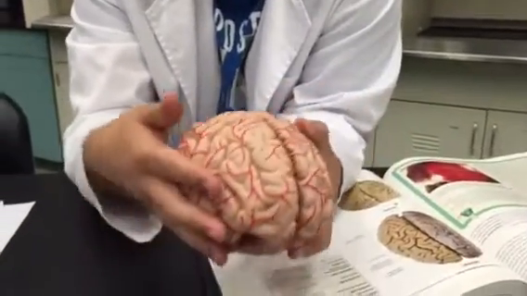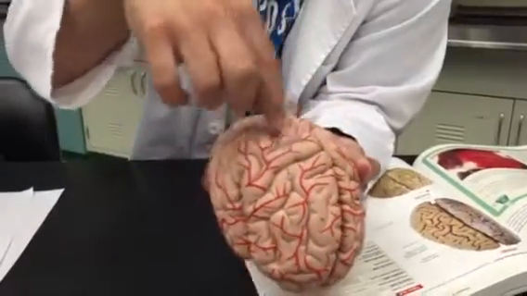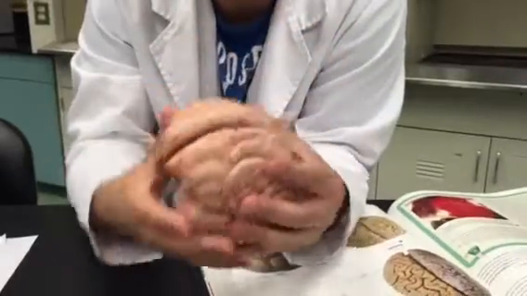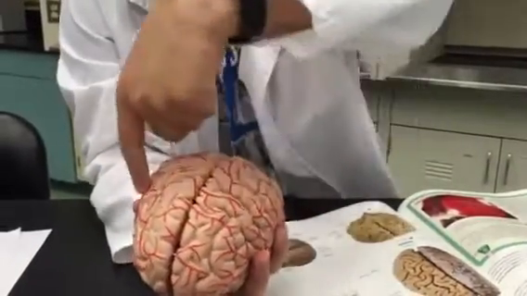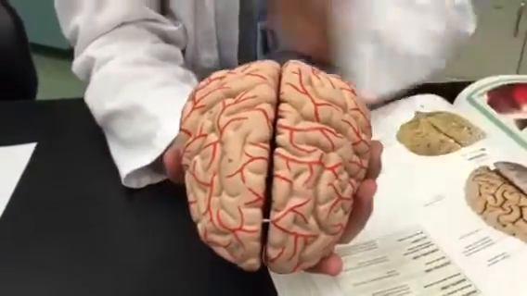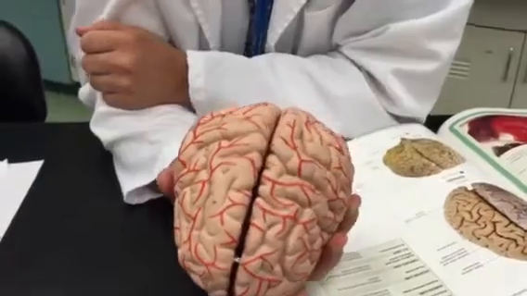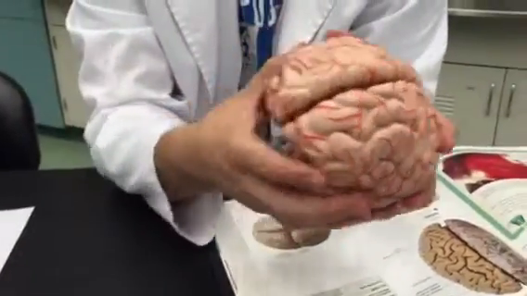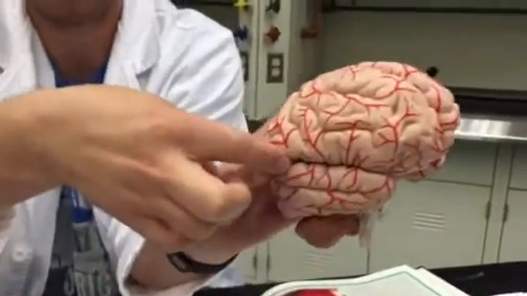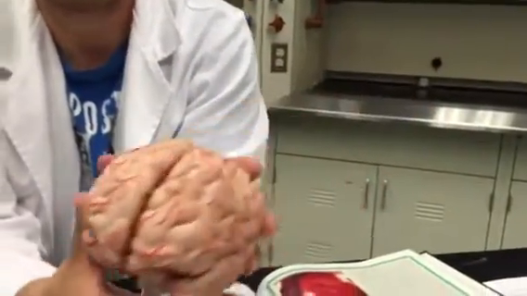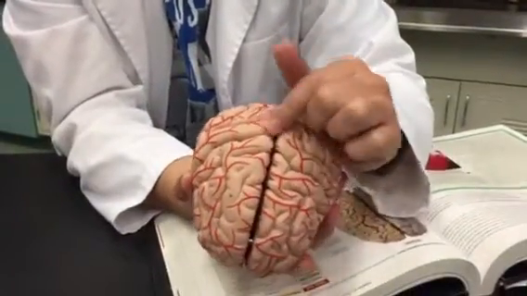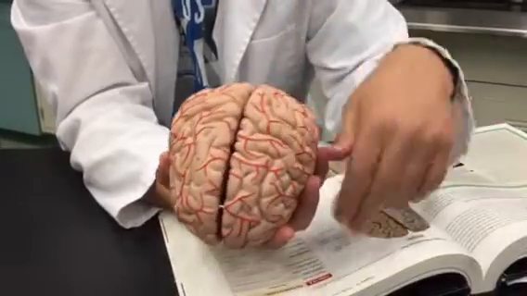Sulci. So the sulci are going to be the grooves or the valleys in the brain. Central sulcus. Central sulcus is a sulcus that kind of goes from one side of the brain over and crosses over to the other hemisphere. Lateral sulcus. And the lateral sulcus goes across from here around. Pre-central gyrus, post-central gyrus. So this is the pre-central gyrus and the post-central gyrus, the central sulcus.